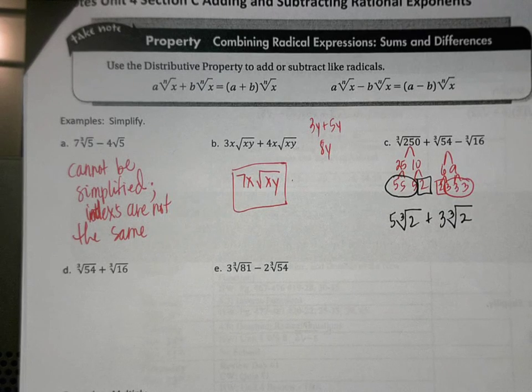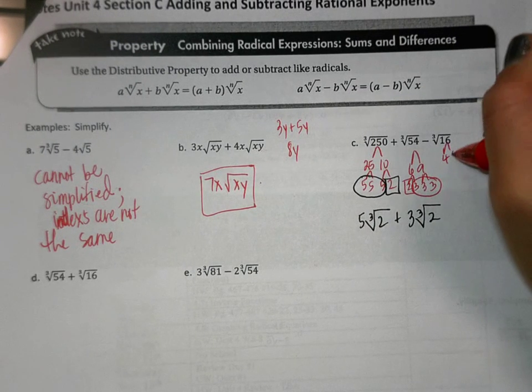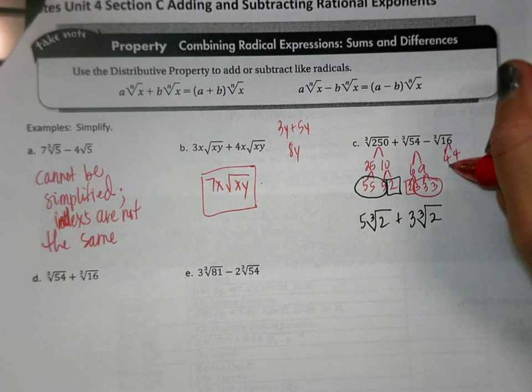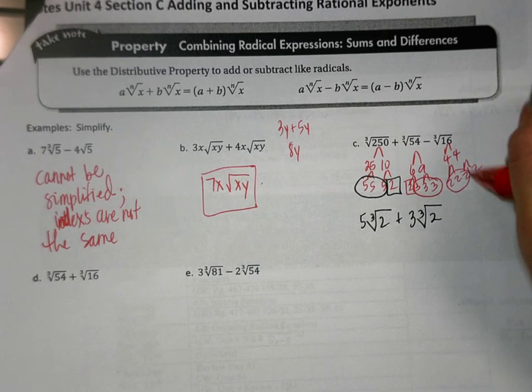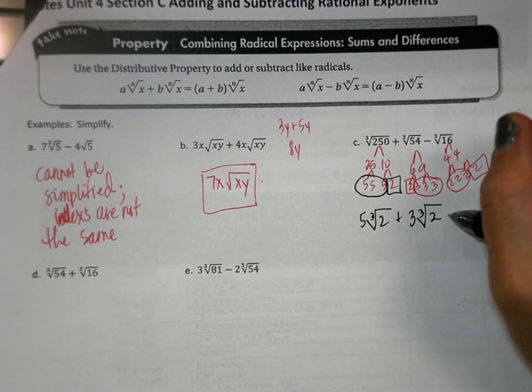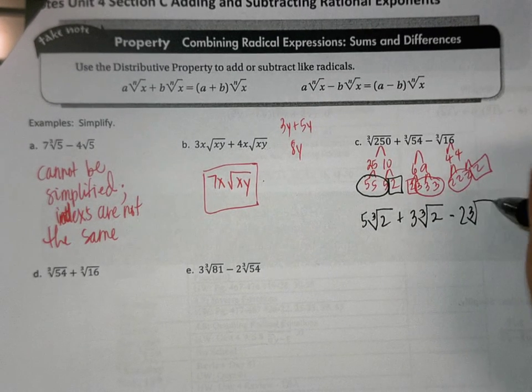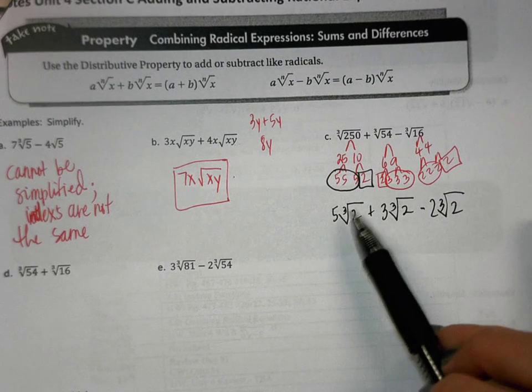And then the last one, 16, breaks down to 4 and 4. And then we know that each 4 is 2 and 2. And so I end up with a group of 2s and a 2 left over. And so we end up writing that as minus 2 cubed root 2. Very good. And now you can see that each of these has the cubed root of 2.